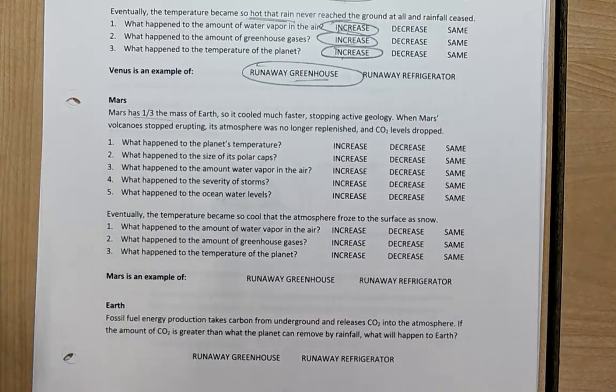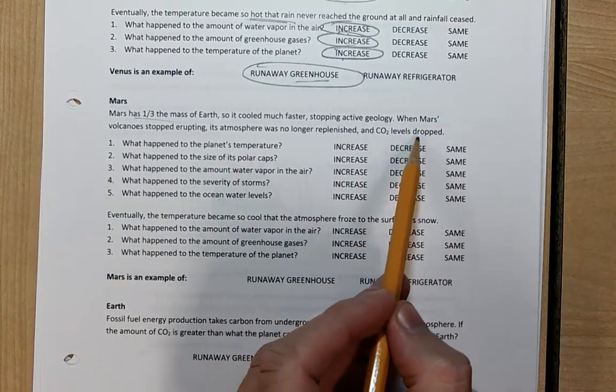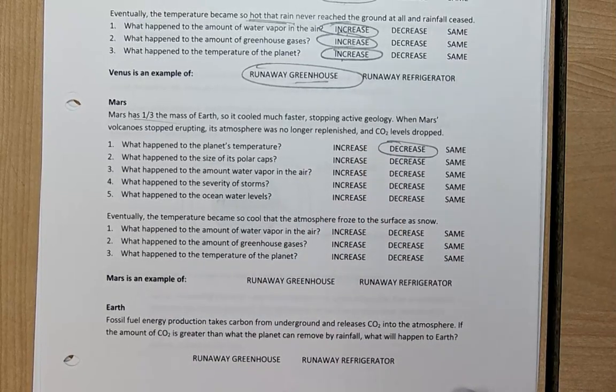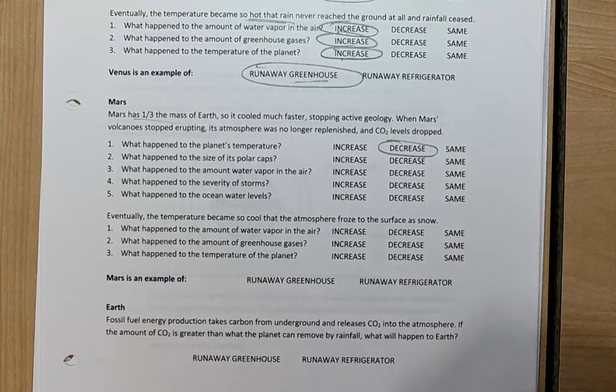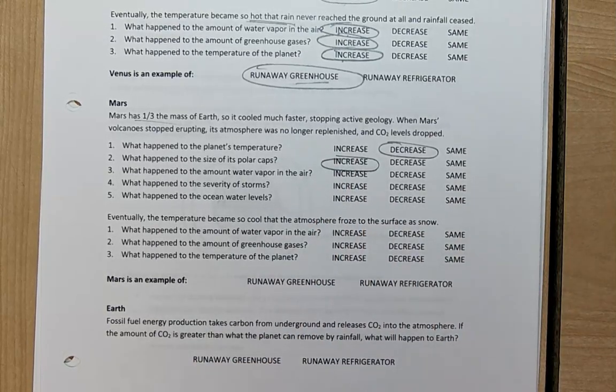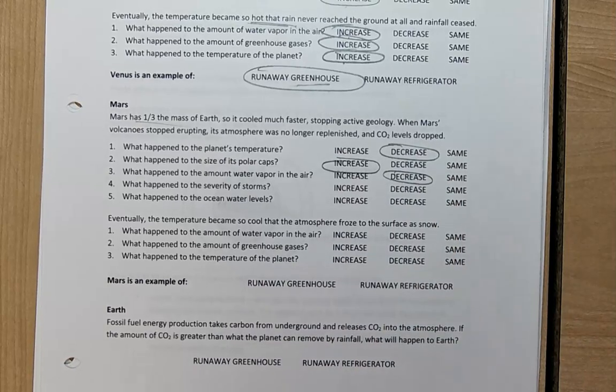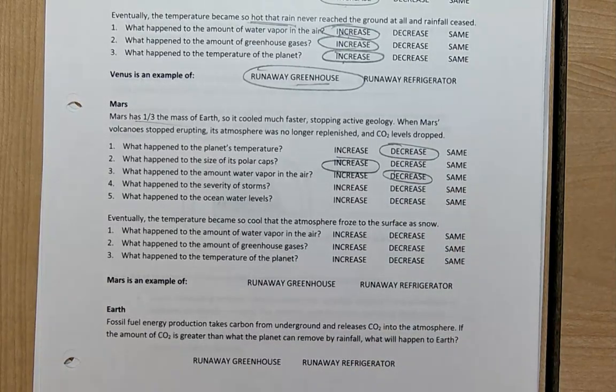So what did that happen? Well, as the CO2 got removed by the rain, the temperature would cool off. If the temperature would cool off, then the planet got colder, and therefore the water could freeze at the ice caps. What happened to the amount of water vapor? Well, it all rained out, right? Either the water vapor rained out of the atmosphere or it froze on the ice caps.